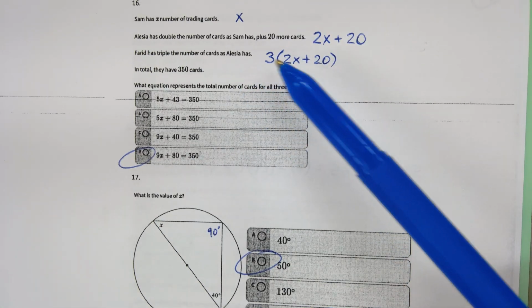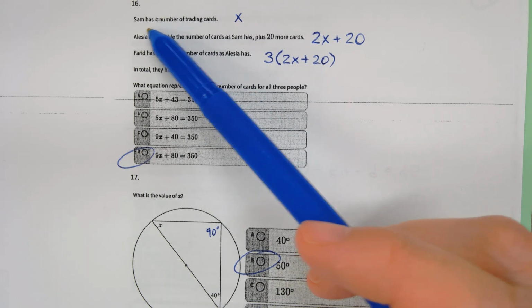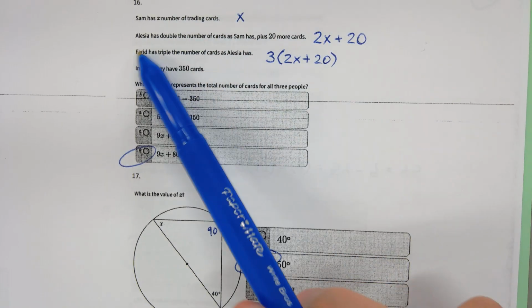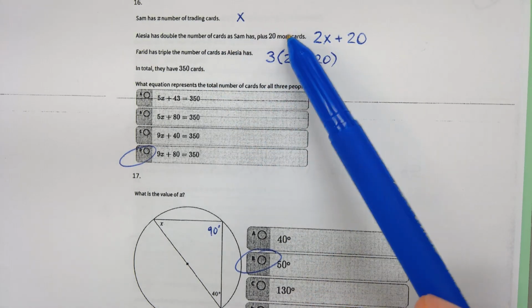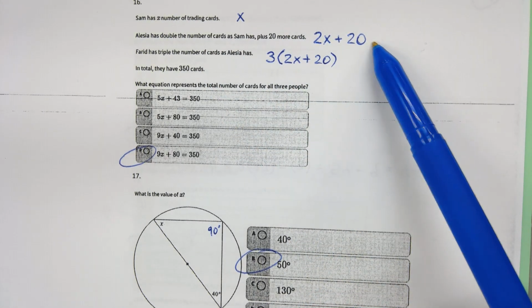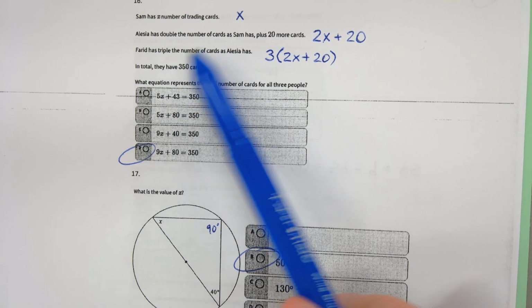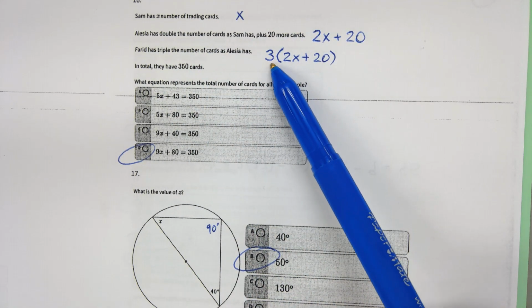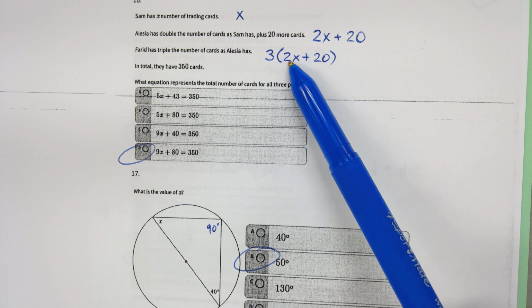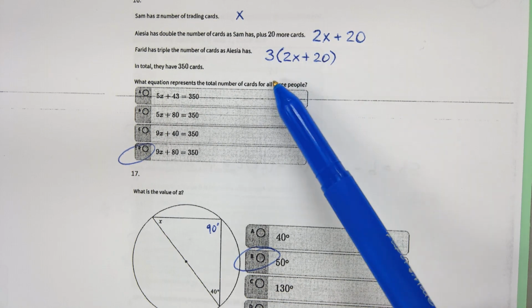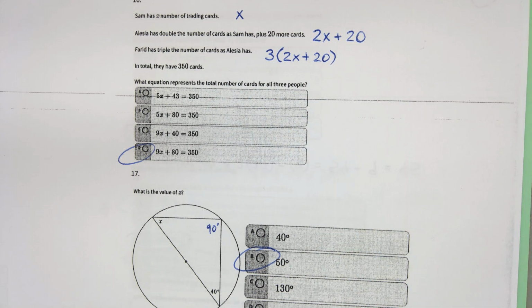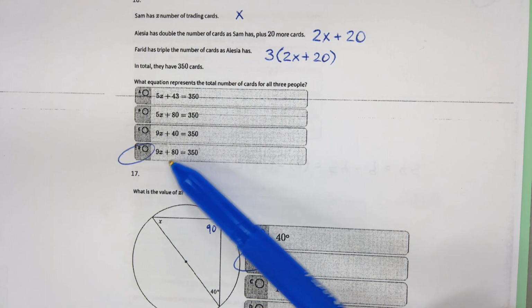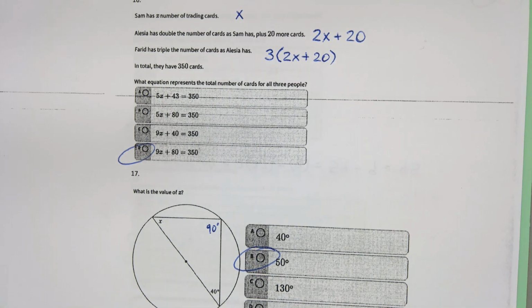Okay, let's finish up. Number 16. This is a very interesting one. I like this one. Sam has x cards, and then Alicia has double the cards and 20 more, so 2x plus 20. And then Reed has triple the number of hers. So when you write it, you have to put that bracket around that 2x plus 20. And then in total, they have 350. So you have to add all three and write it equals 350. After you simplify it, you'll get this as your answer.